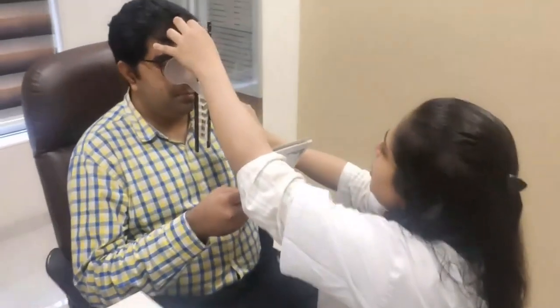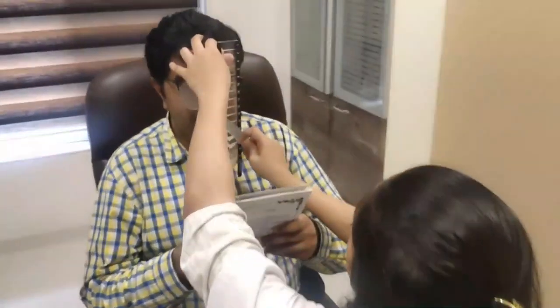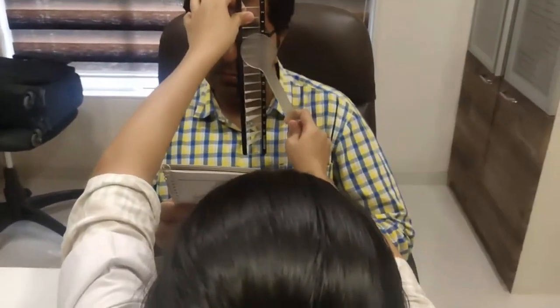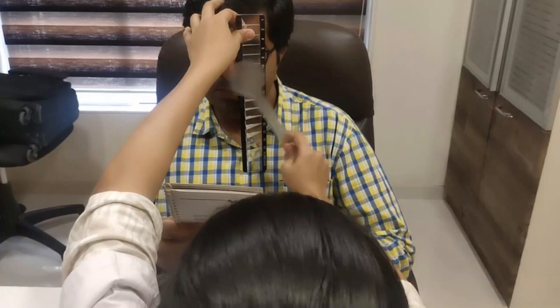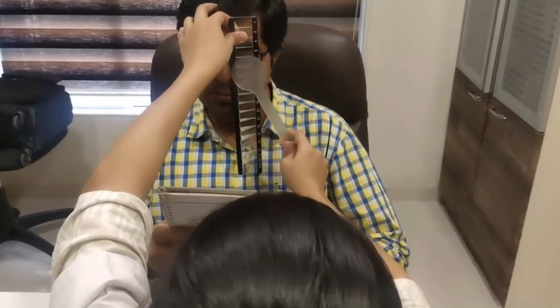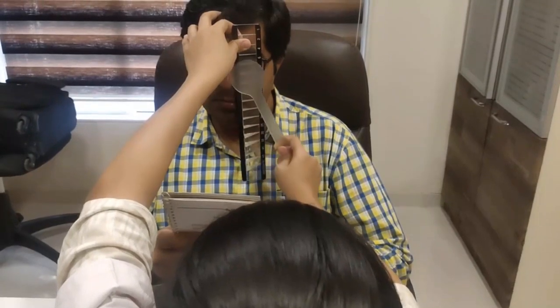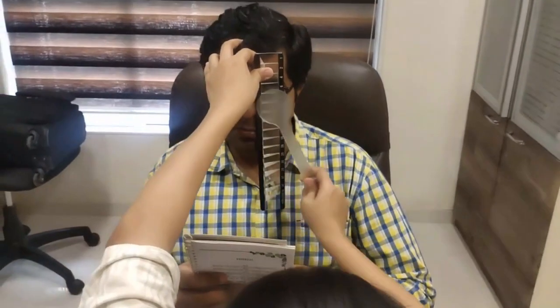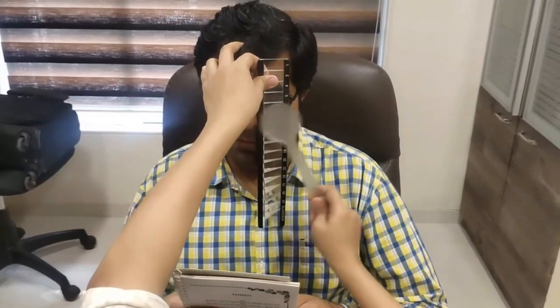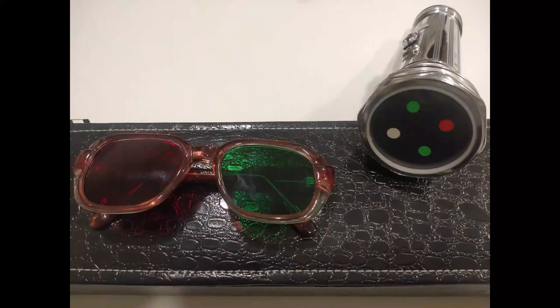On doing a prism cover test with glasses with apex towards the deviation, we can see that at 8 prism diopters, there is no movement of the eyes seen and the eyes are properly stabilized, which shows 8 prism diopters of exophoria for near. Let's check for suppression, in case any is present, for near.